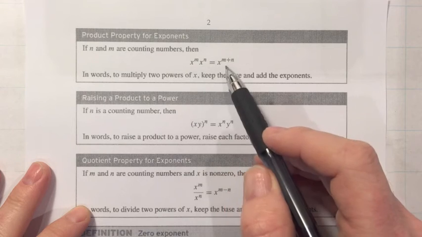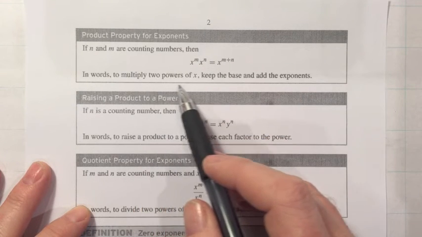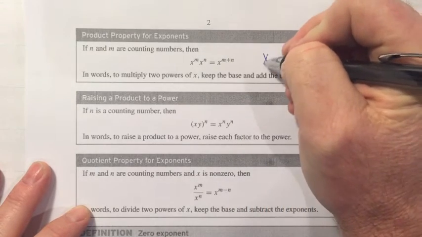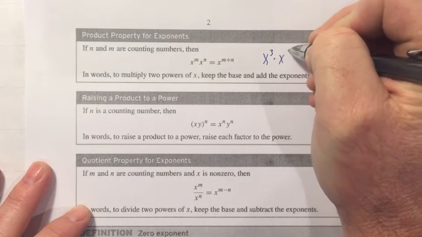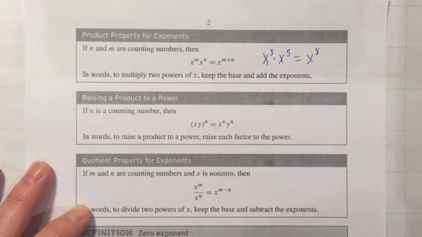If n and m are counting numbers, then x to the m times x to the n, you can just add the exponents and keep the base the same. So in words, to multiply 2 powers of x, keep the base, add the exponents. Quick example, x to the third times x to the fifth would be x to the 8.